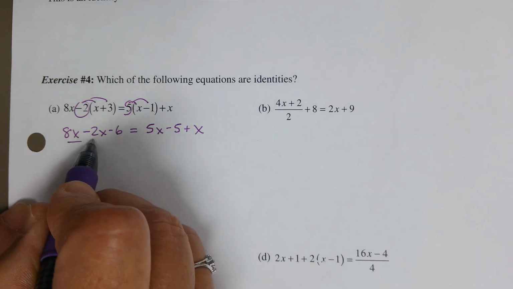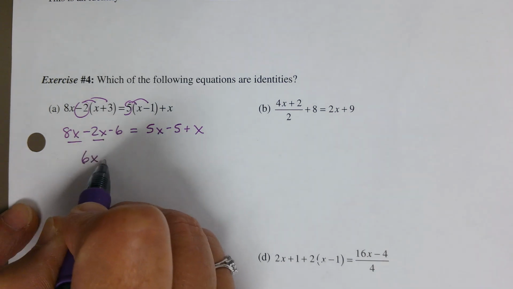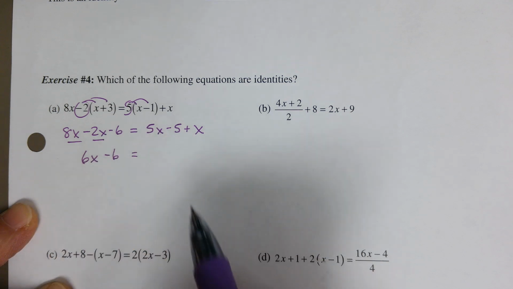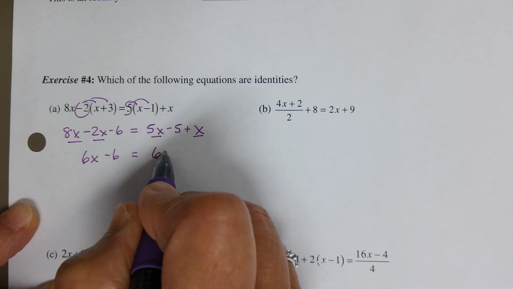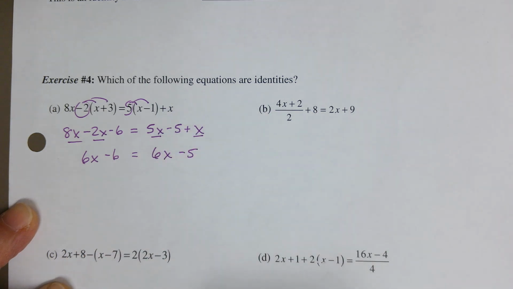Simplifying the left-hand side, these combine to give us 6x minus 6 equals, and this combines to 6x minus 5. So this is not an identity.